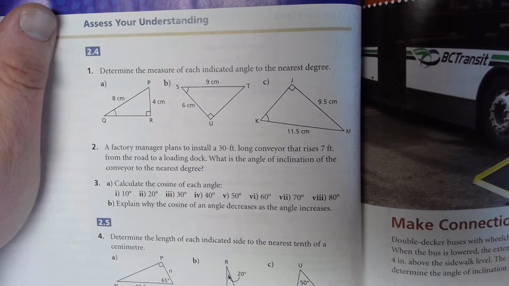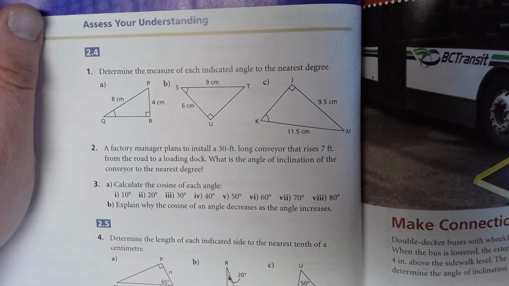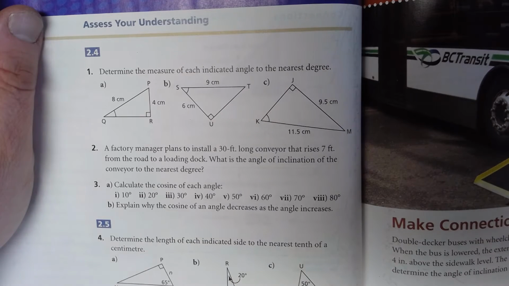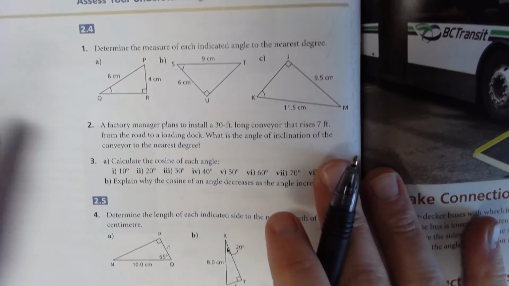So some will be adjacent over hypotenuse, some will be opposite over hypotenuse. Adjacent over hypotenuse, of course, is cosine, and opposite over hypotenuse is sine.